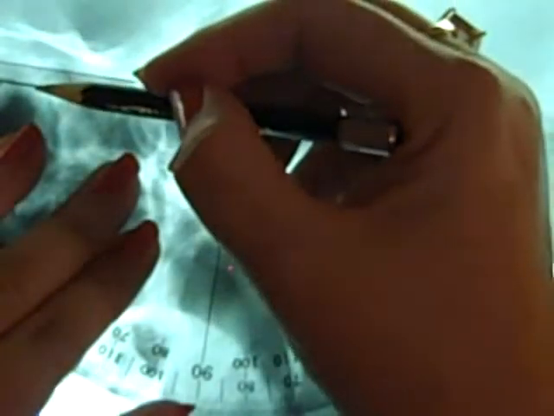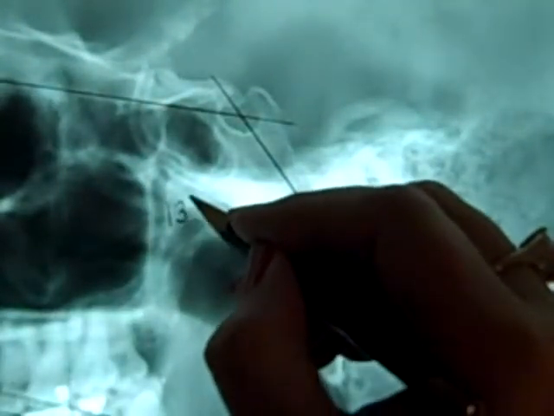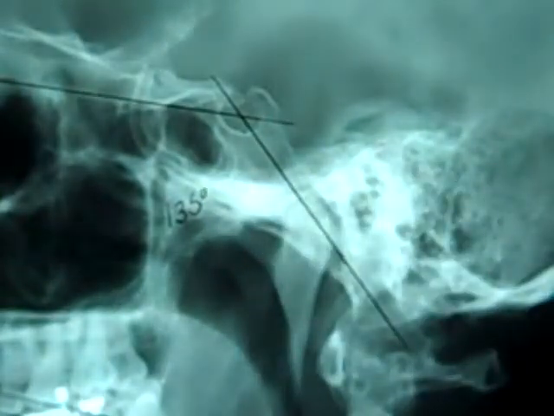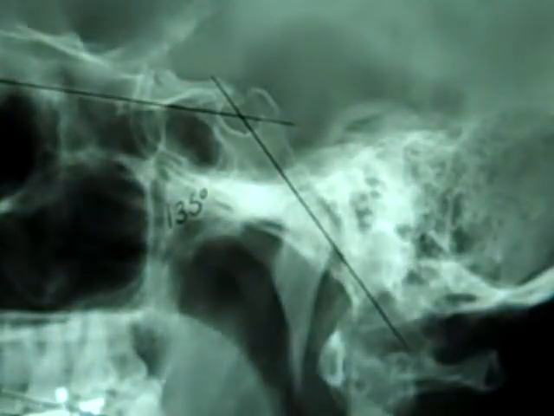Now this one measures about 135. Again, from here to here, and this one measures about 135. Normal range is 123 to 152. If you had greater than 152, you might need to be concerned about platybasia and/or basilar impression.